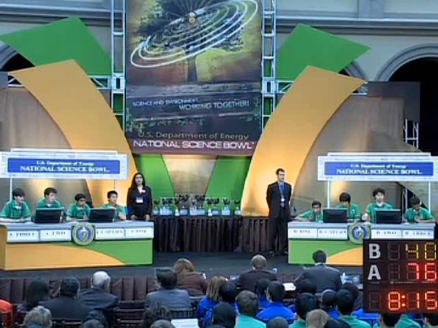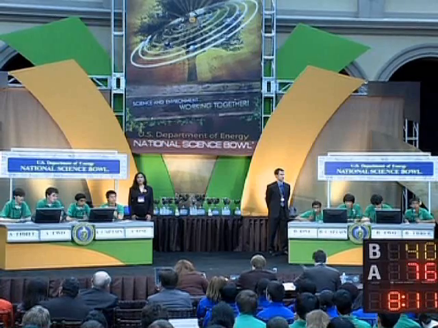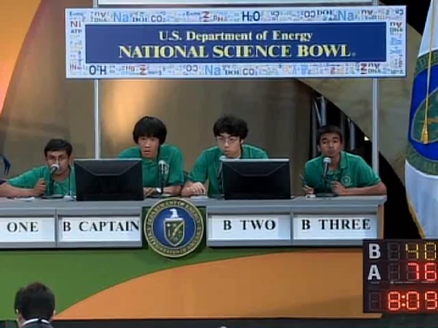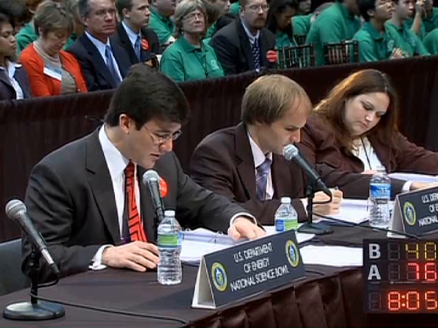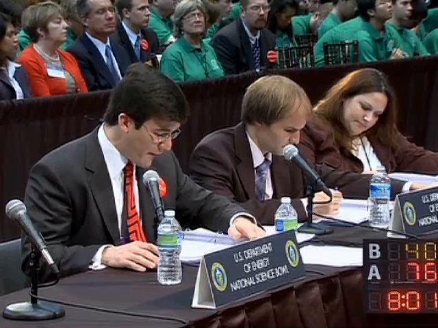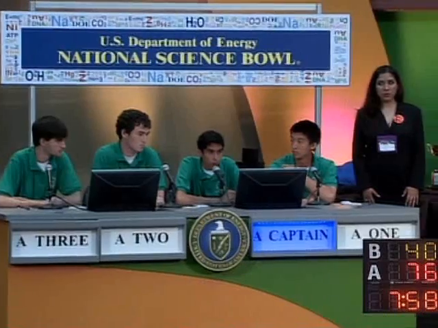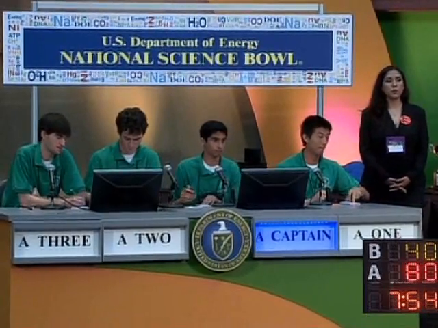Toss-up number 16 is in chemistry and it's multiple choice. Graham's law of diffusion was the basis for the development of which of the following processes? W, dialysis for renal failure. X, reverse osmosis used in the conversion of salt water to fresh water. Y, separation of U-235 from U-238. A, captain. Y. Is correct.